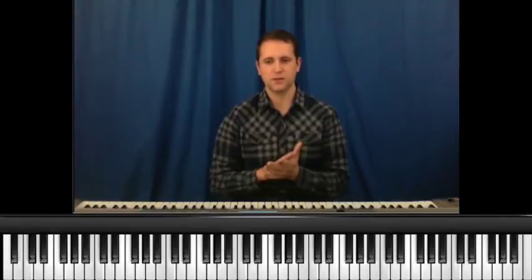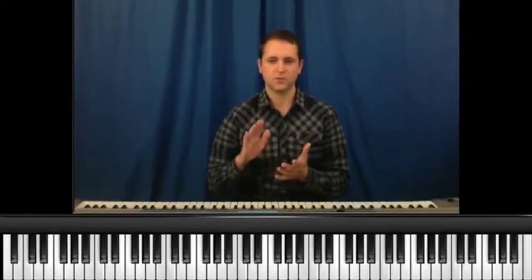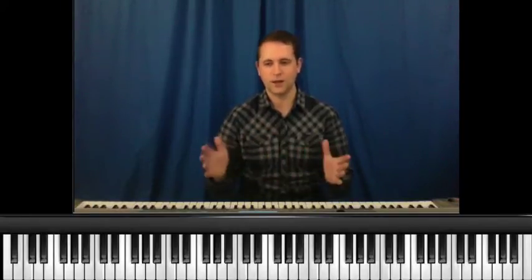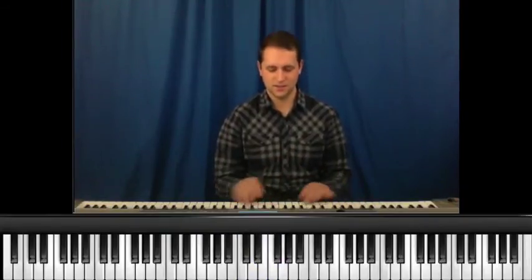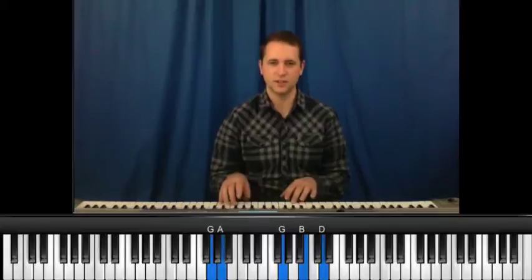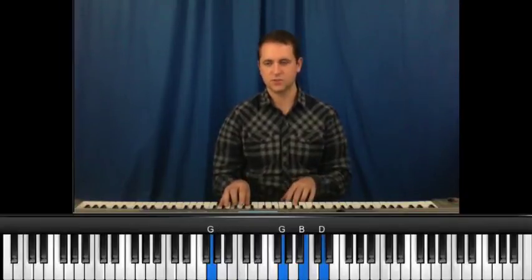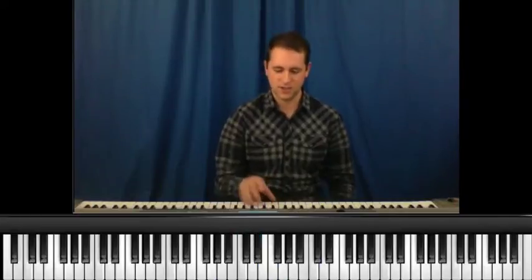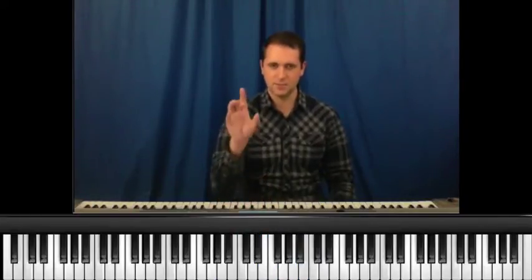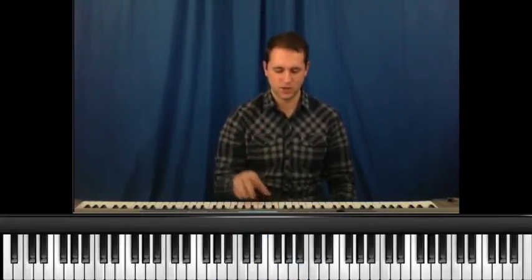Our first group, you already know. I call them the whiteys, but it's the all white notes, okay? So C, F, and G. Those are your 3 chords that are all white notes, okay? They all have the same shape. Your hand keeps the same position with all of them.